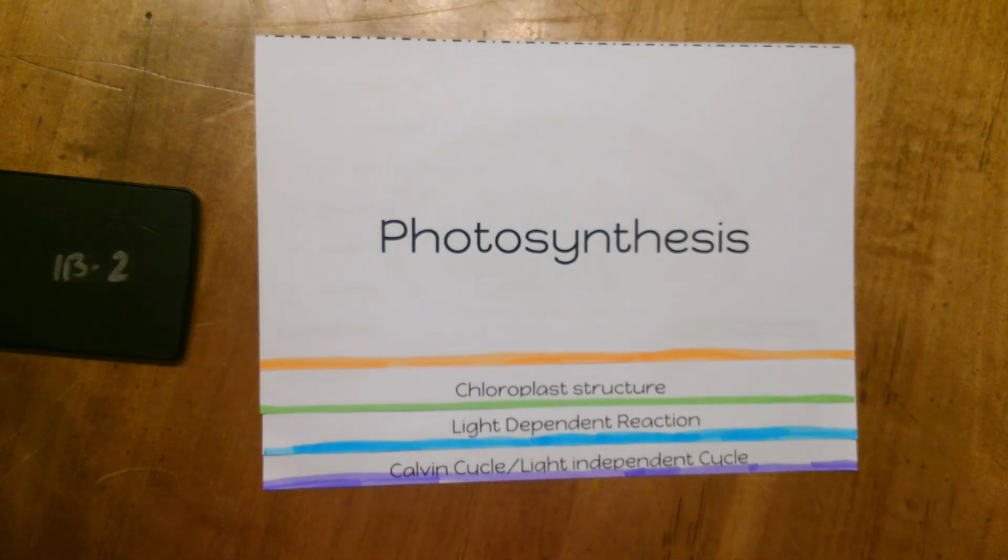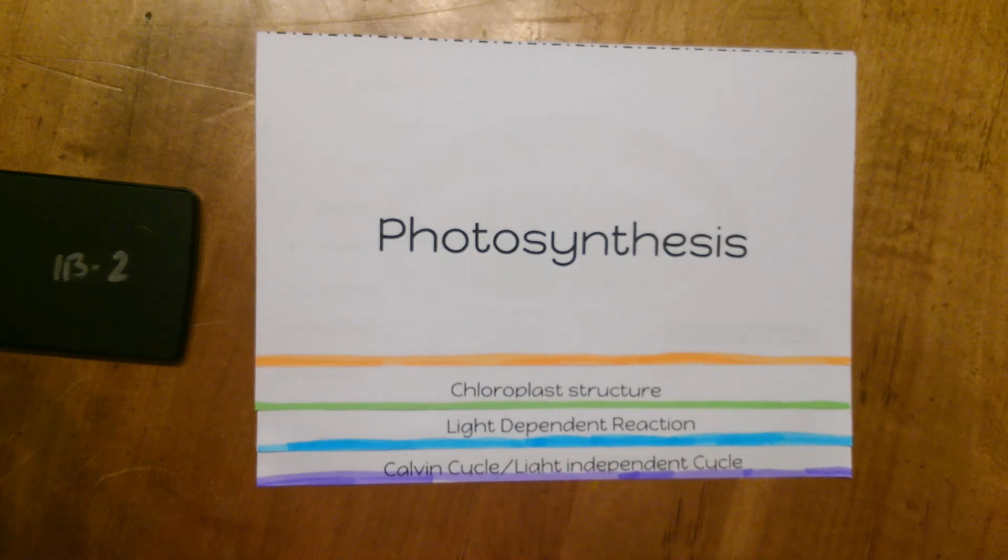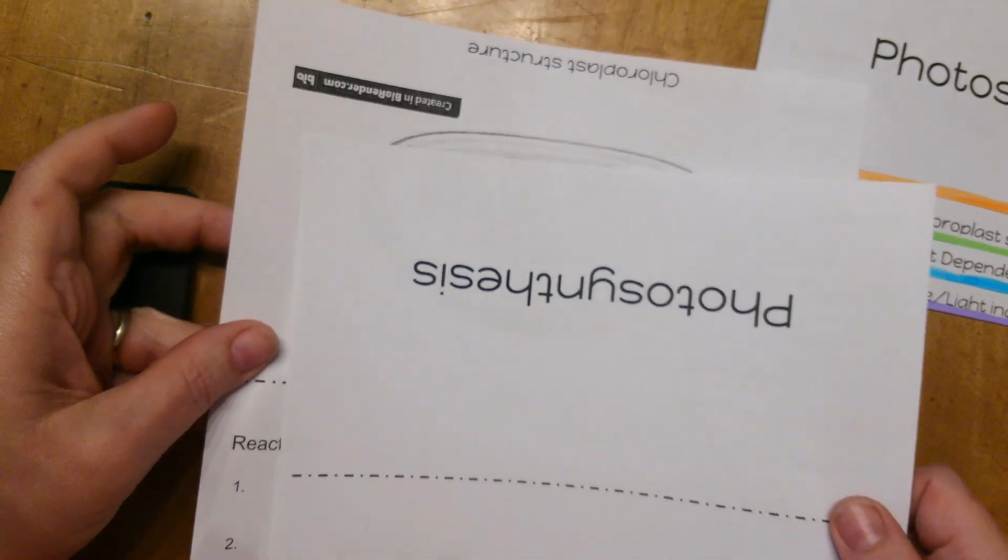Hey guys, so I am here to show you how to do this foldable. This is going to be what our finished product looks like. All I did was take our two papers here. I folded them on the dotted lines.